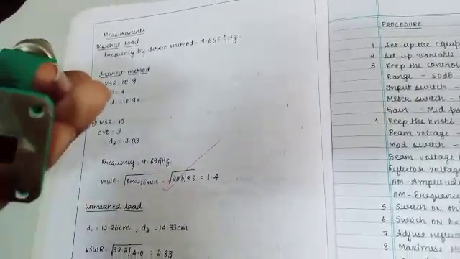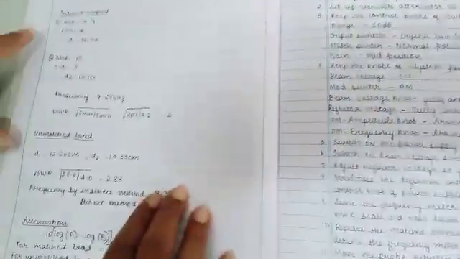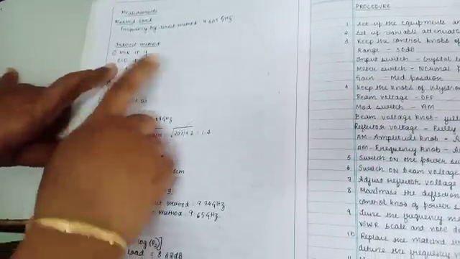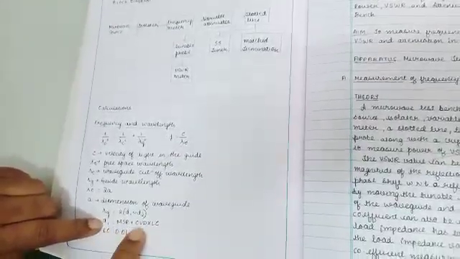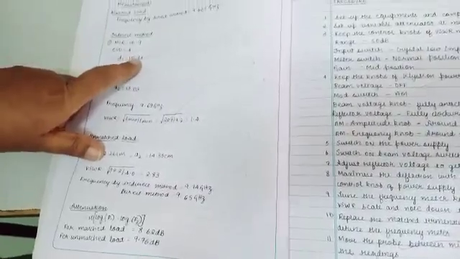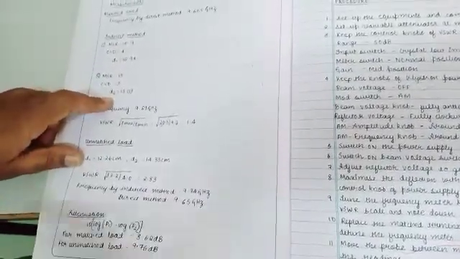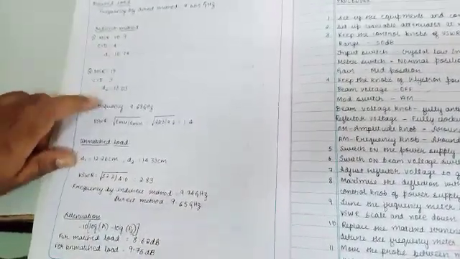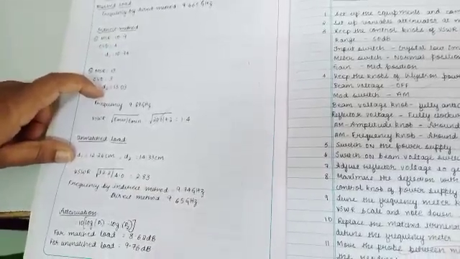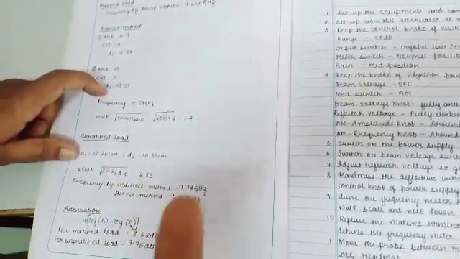Using a scale, you have to measure this dimension, and you have to use the relation, that is MSR, main scale reading, and CVD, and use this formula to find out the value, that is D1 equals 10.94. Then you have to find the next maxima. This is for one maxima, this is for the next maxima, and using a relation you will find out the frequency.